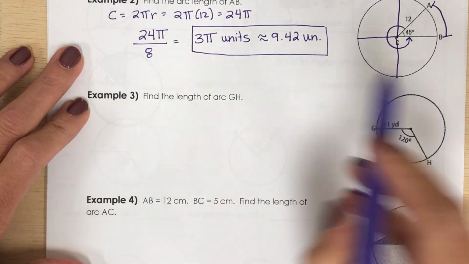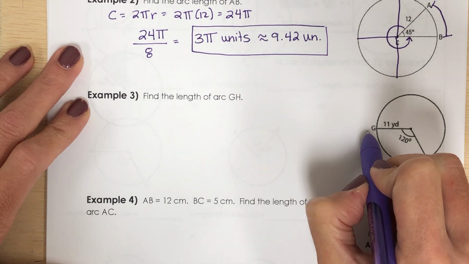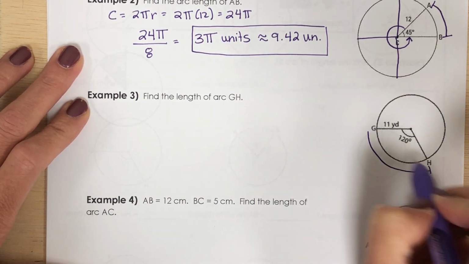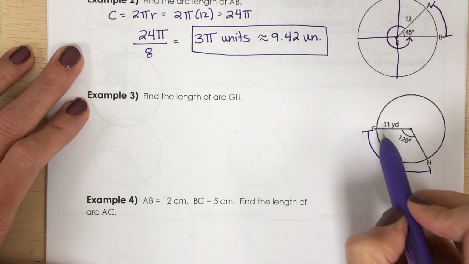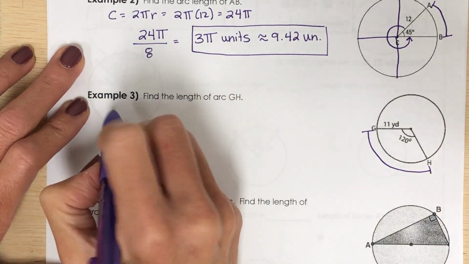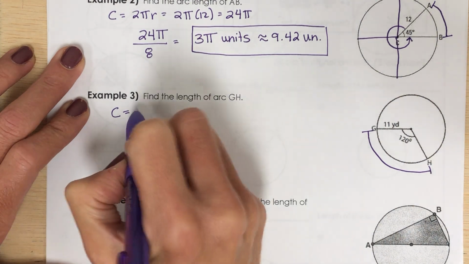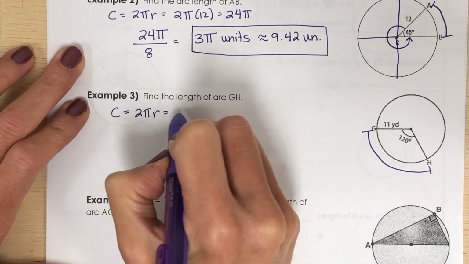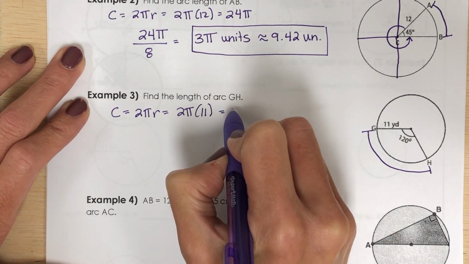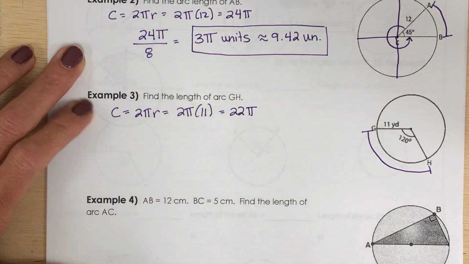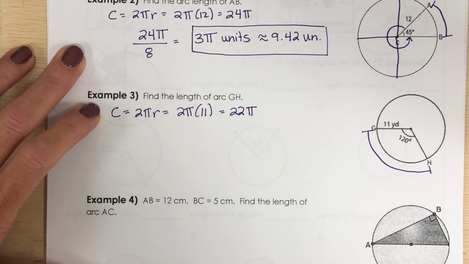Find the length of arc GH. So I'm looking at this length right here. Again, length is talking about the entire circumference, so I'm going to find the entire circumference of my circle. 2 pi r is 2 pi, my radius is 11. I'm looking at 22 pi is the entire circumference.